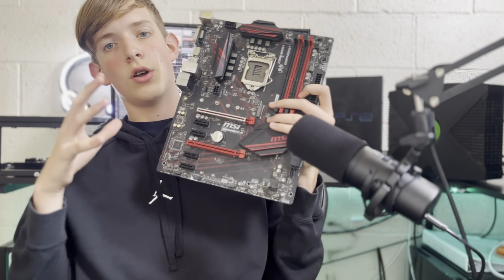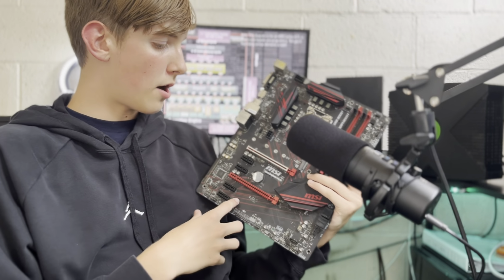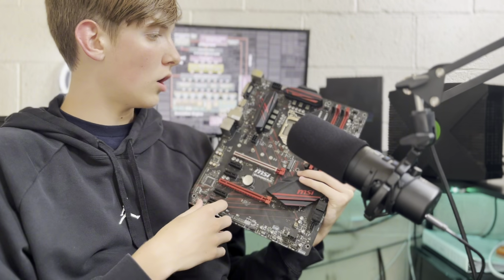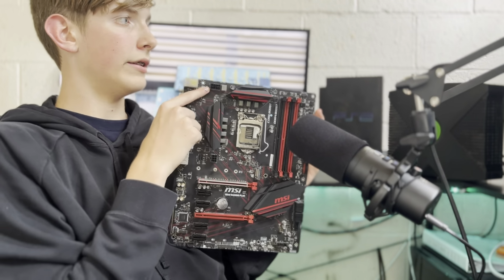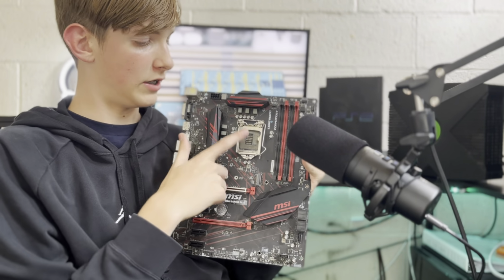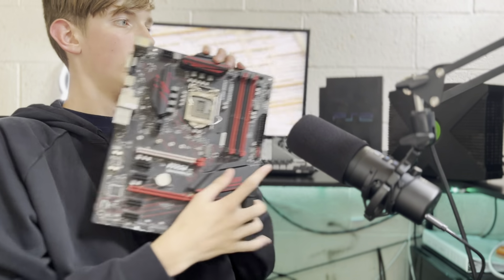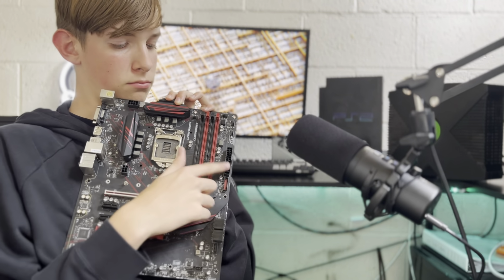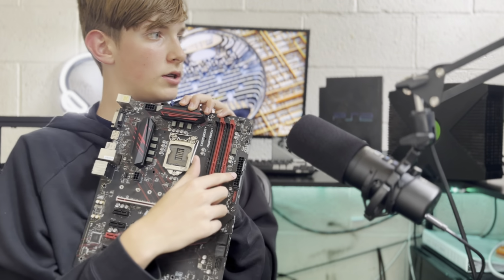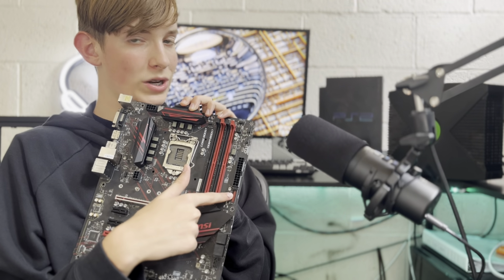The next main thing you need to know about would be power. Up here is the CPU power connector. This powers the CPU. And over here is the motherboard power connector. This big thing right here goes to that. This is a USB 3 header.